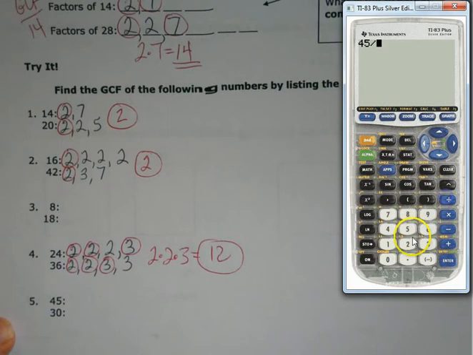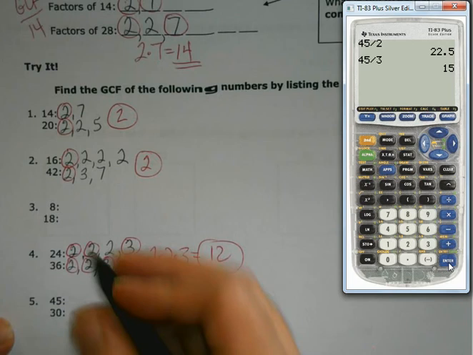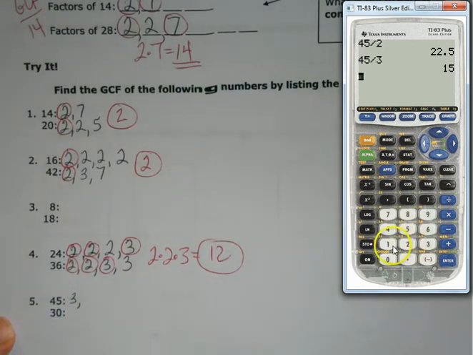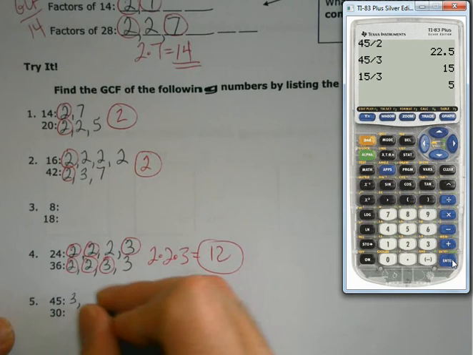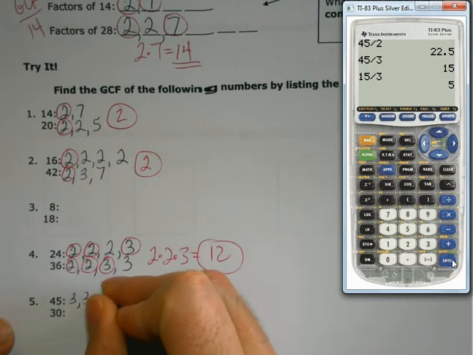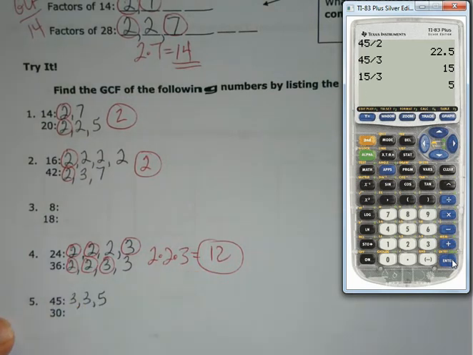Now, we haven't had this happen too often. Divide by 2. Oh, fraction. No. Okay, let's try the next number up. Okay, 3 works. Oh, since it worked that time, let's see if it works again. 3. Oh, yeah. And then nothing goes into 5. Okay, we're just using the division buttons.